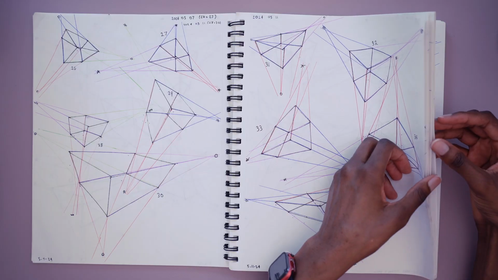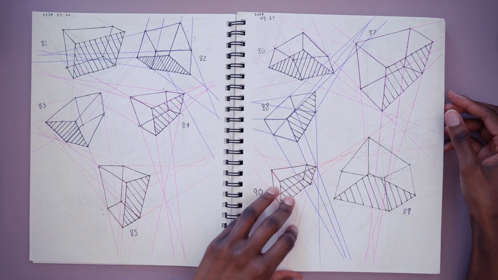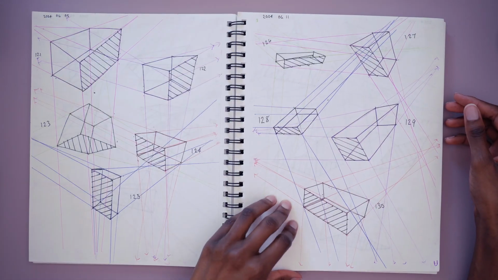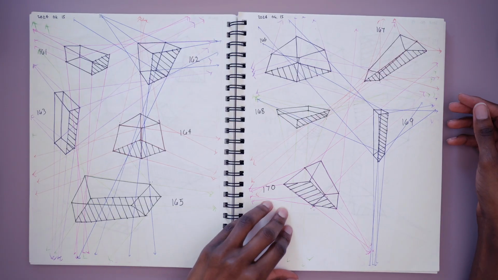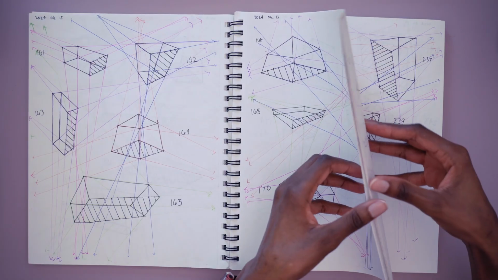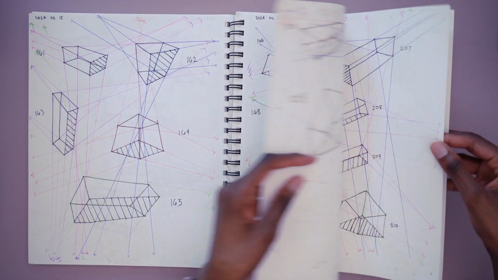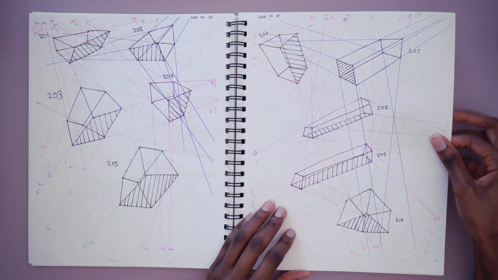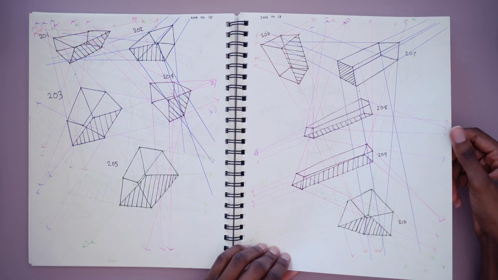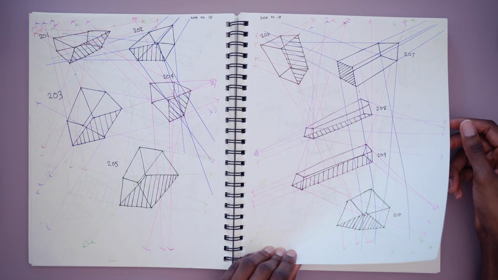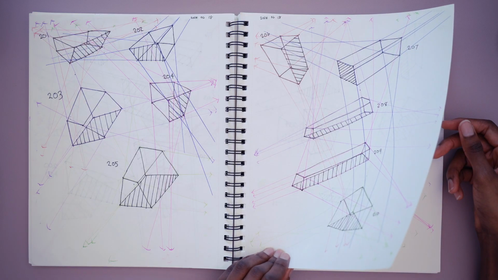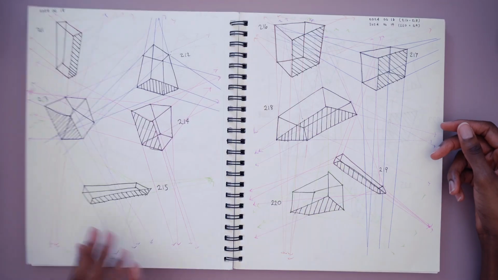But let's skip ahead. By the time I got to the end, I was so fast. I was so proud of myself. So this was box 206 to 210. This was on June 18th.